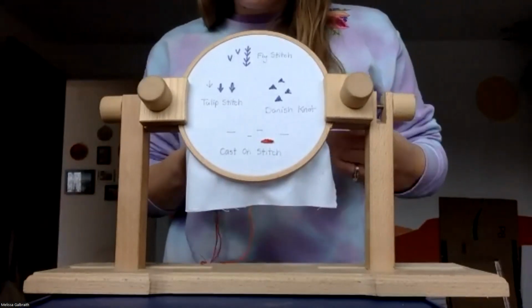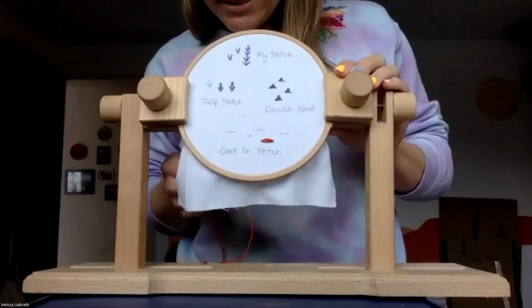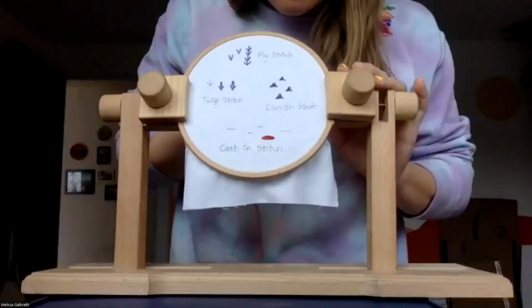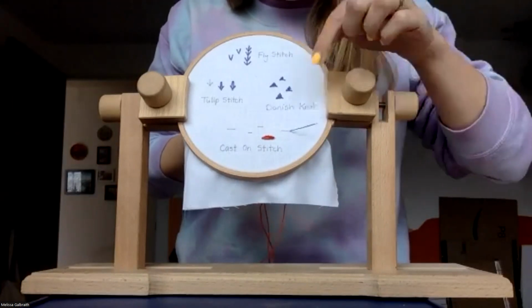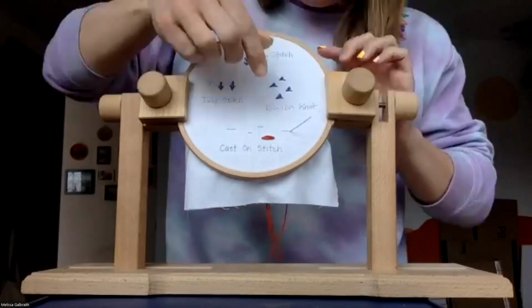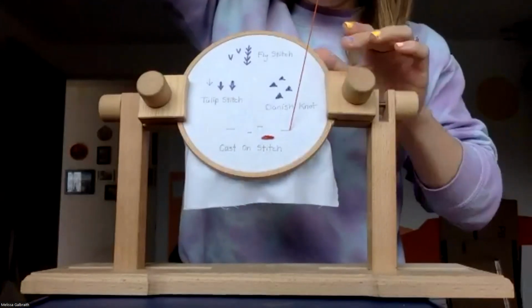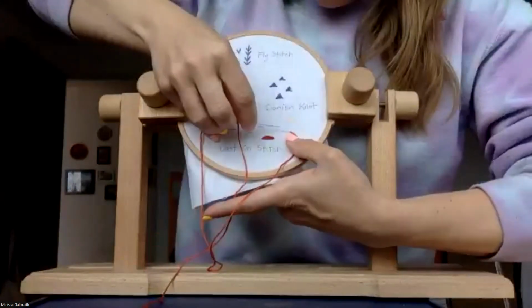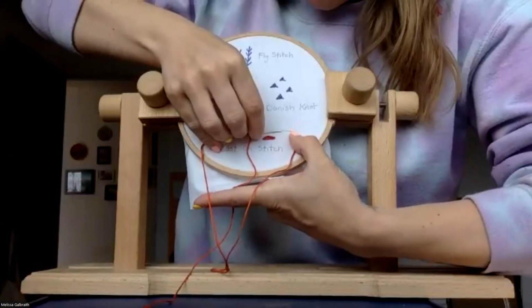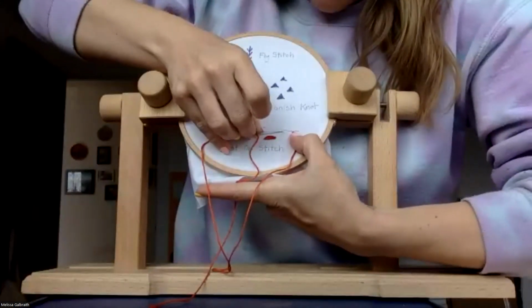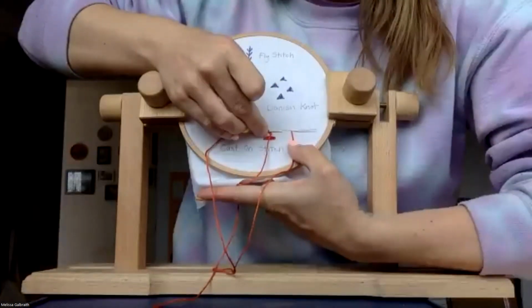Yes, the cast ons are very similar to half hitches, like somebody was asking. So let's do this again. We're going to bring our needle up on one side of our little line. And we're going to go back down at the other side of our line and bring your needle up right next to where you came up.